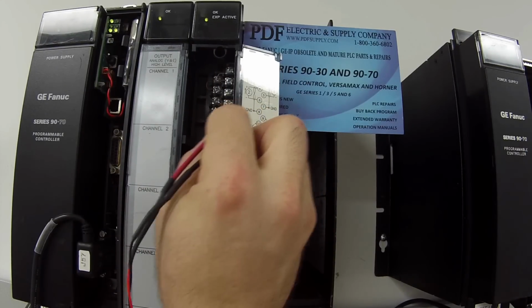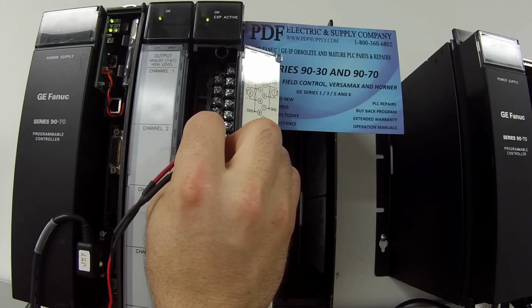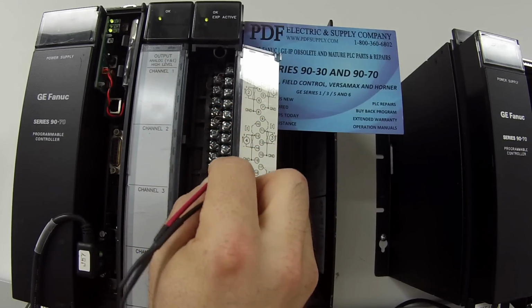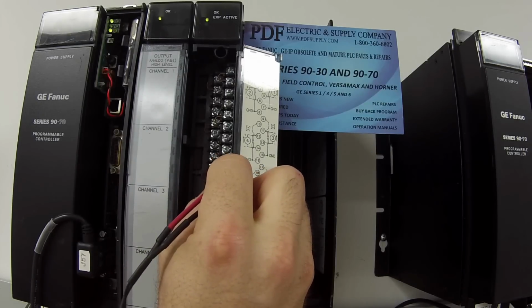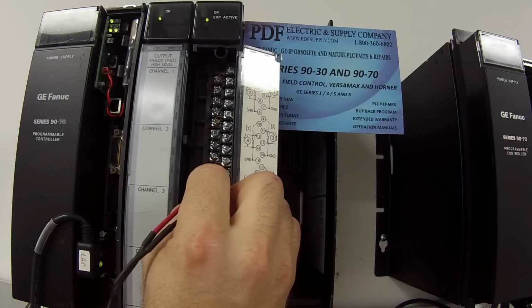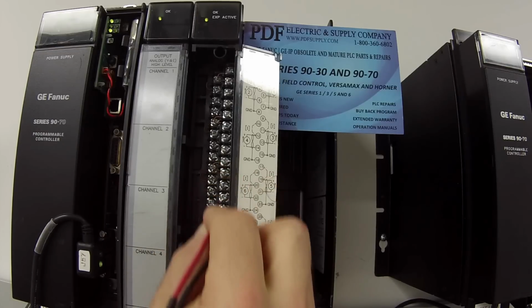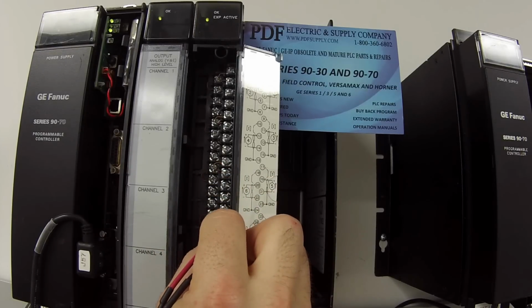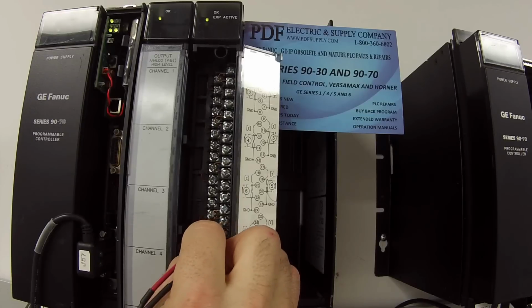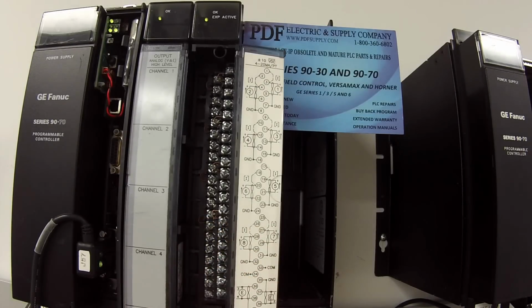Channel 3, channel 4, channel 5, channel 6, channel 7, still reading good, and channel 8. So we're using a 3-volt battery. This is just for a quick test.